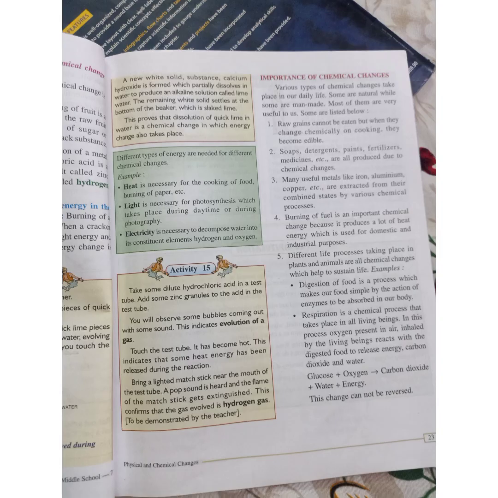Then there's an activity given in your book, that is, you'll take a beaker and you'll put 1 to 2 pieces of quicklime into it. You'll observe that the quicklime pieces first crumble and dissolve in water, evolving a large amount of heat energy. If you touch the beaker, you can feel the heat in the water. Chuna, you see, no? So this is what? This is a new substance formed, that is calcium hydroxide, Ca(OH)2, that dissolves in water and produces an alkaline solution called lime water.